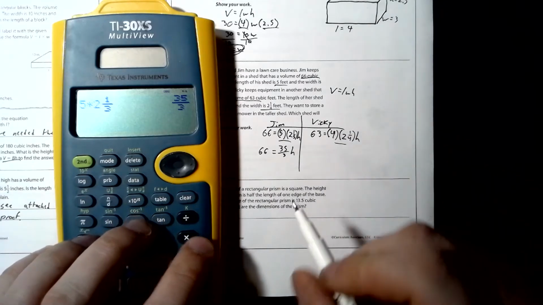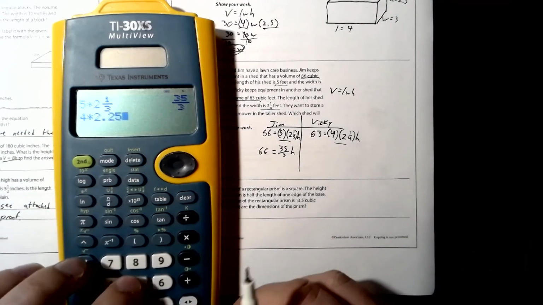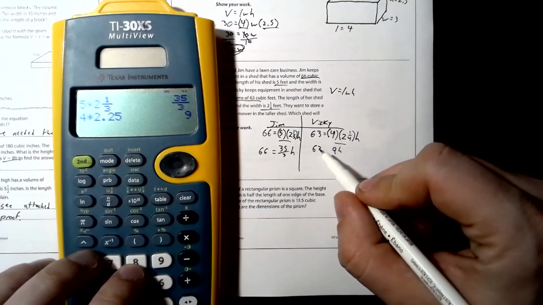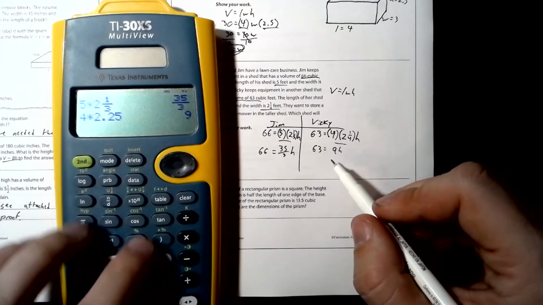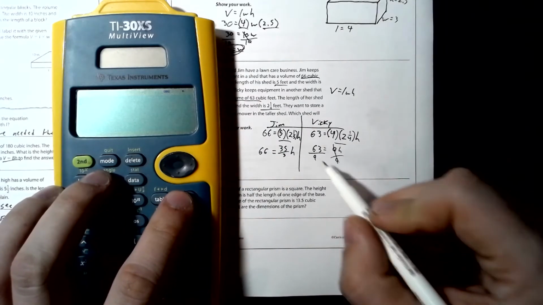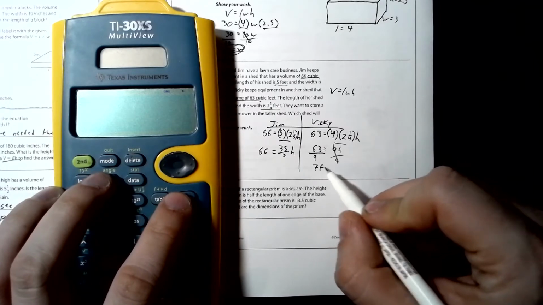And for Vicky, we have 4 times 2 1/4, which is 9. We're going to go ahead and start with Vicky, because that is a bit more straightforward. Divide both sides by 9, and Vicky's shed has a height of 7 feet.